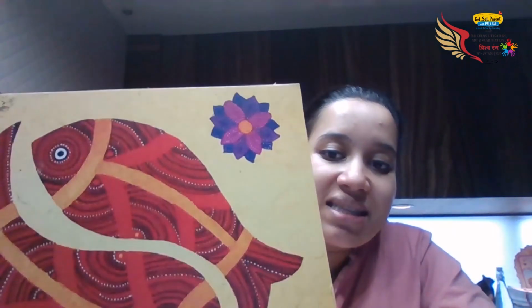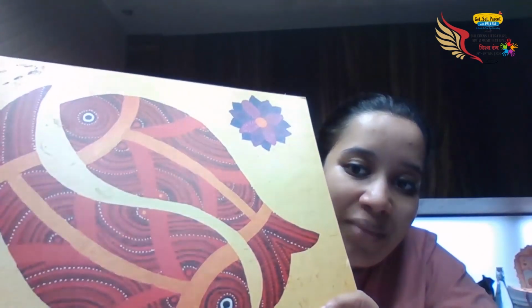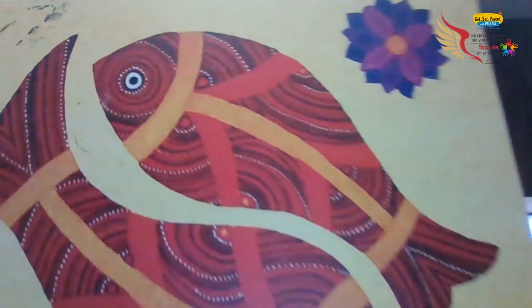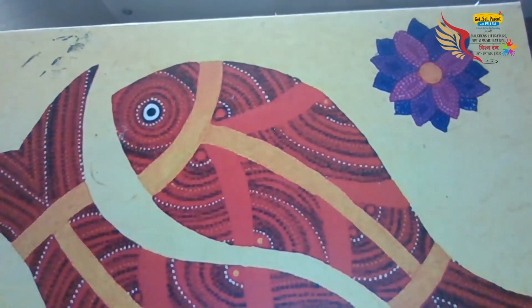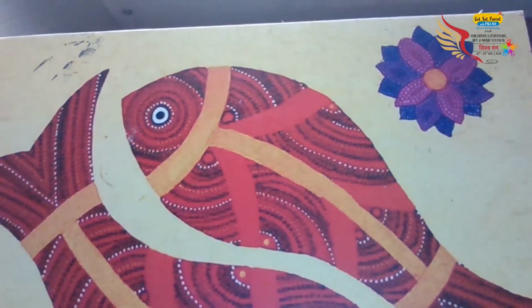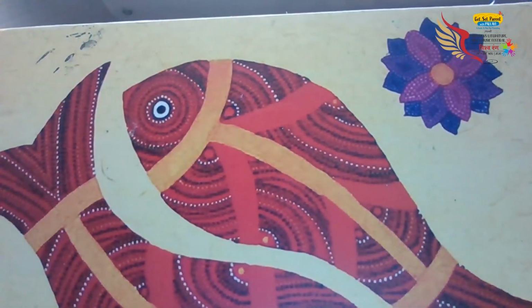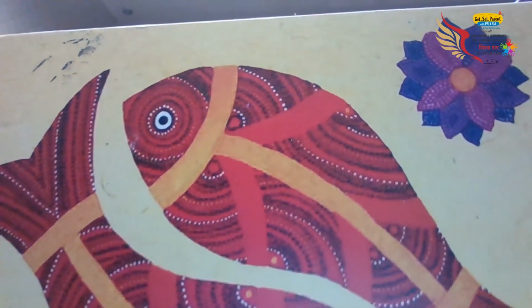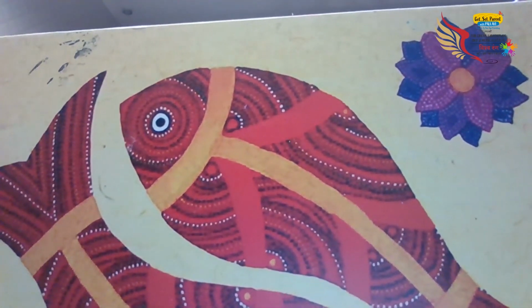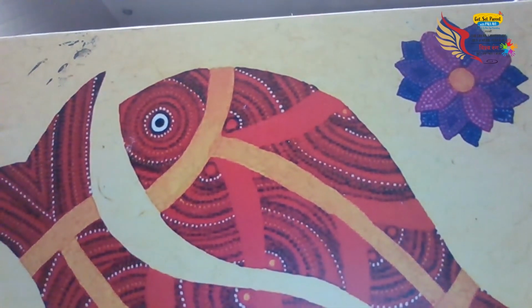And the most famous, the most important thing about Gond art is that all these artists used patterns of dots and dashes to make their pictures. If you see very closely, you will be able to see here that inside the fish, they have made patterns using tiny dots and small dashes.